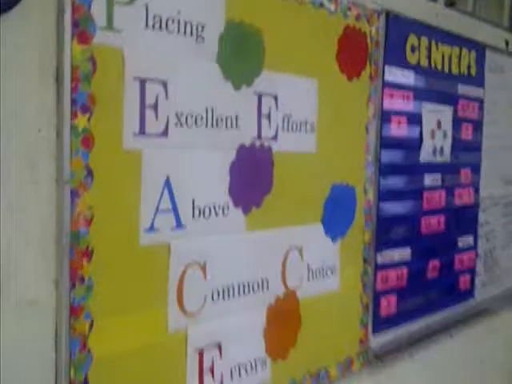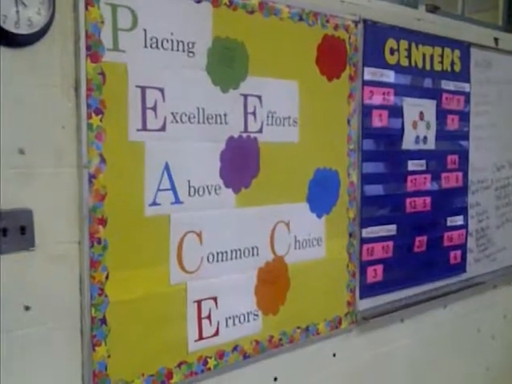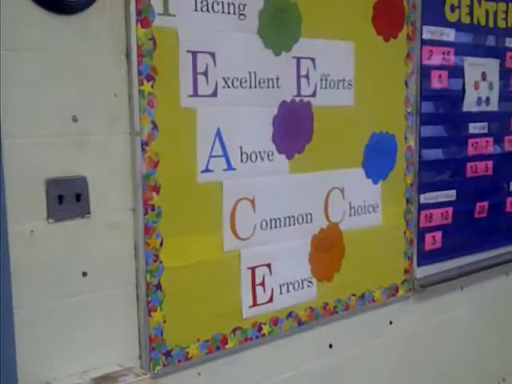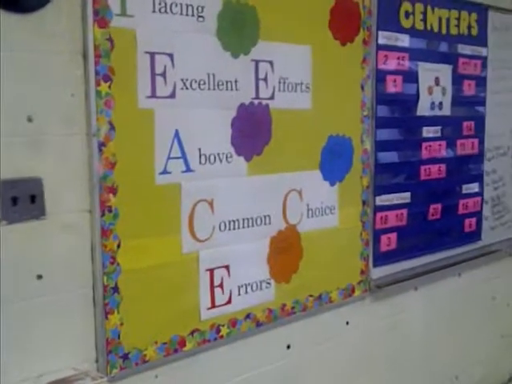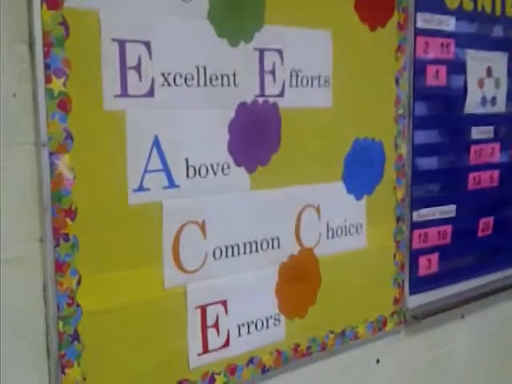Here we have our leveled response to behavior, our behavior management plan. It's called Peace, placing excellent efforts above common choice errors. And on the side, in each bubble, we have the leveled response to misbehavior.